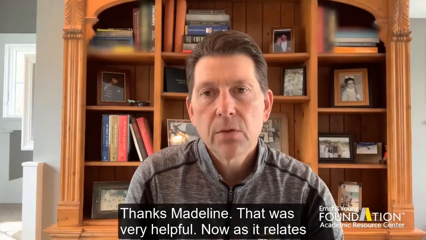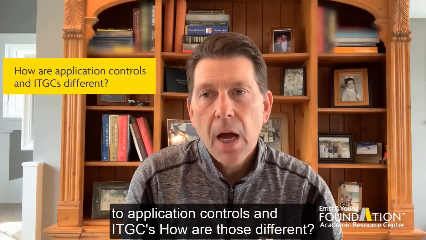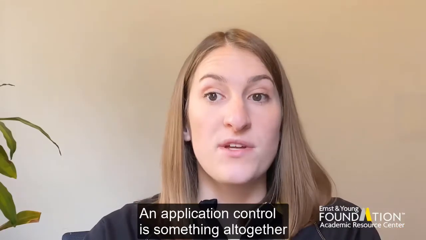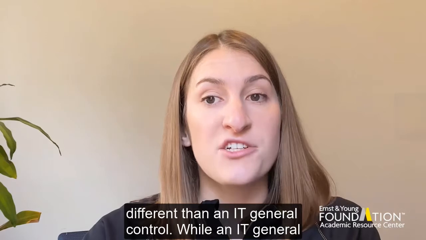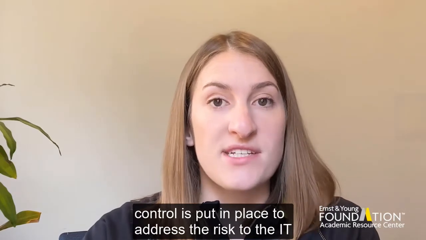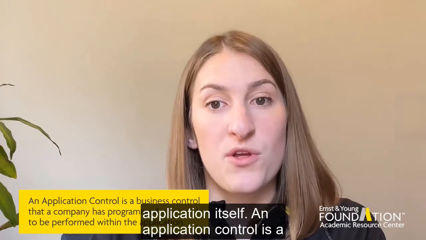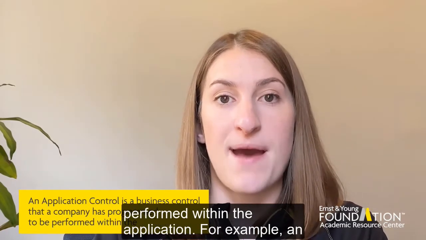Thanks, Madeline. That was very helpful. Now, as it relates to application controls and ITGCs, how are those different? An application control is something altogether different than an IT general control. While an IT general control is put in place to address the risk to the IT application itself, an application control is a business control that the company has programmed to be performed within the application.